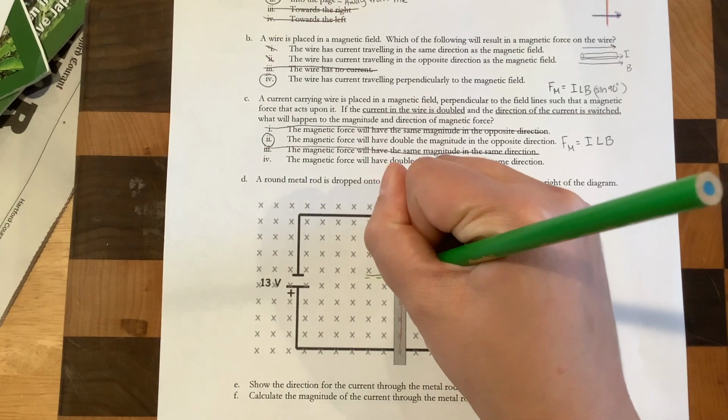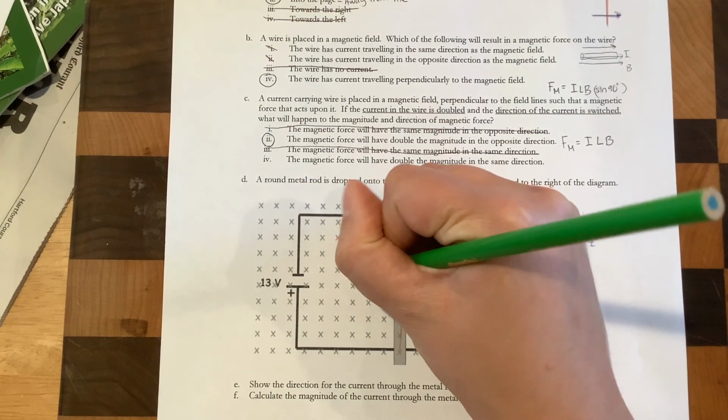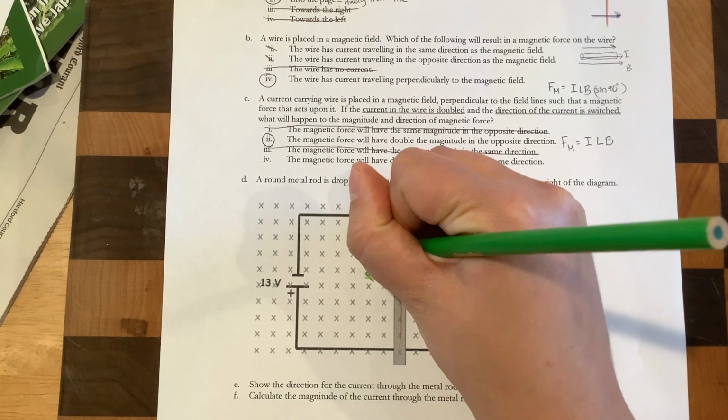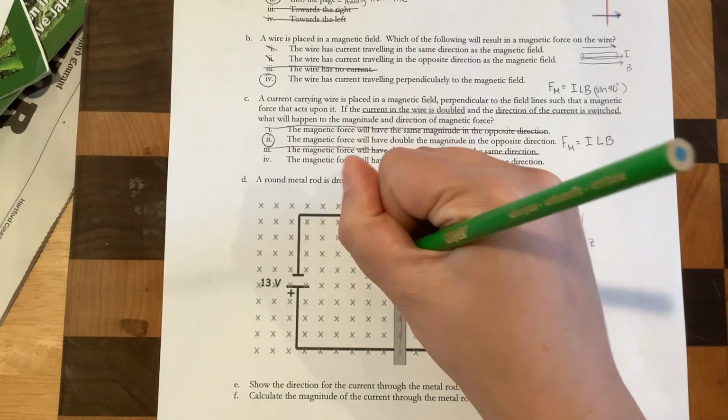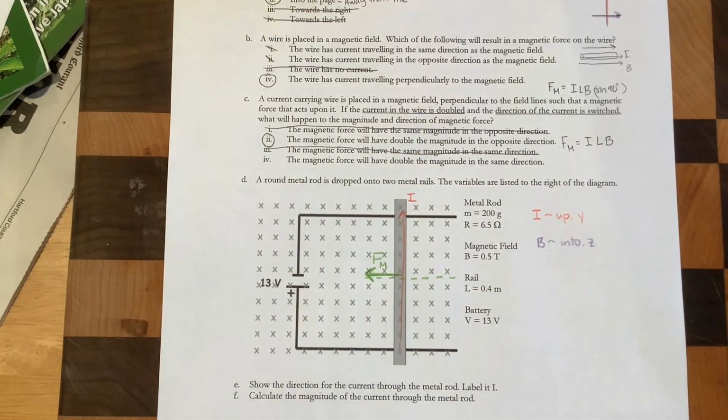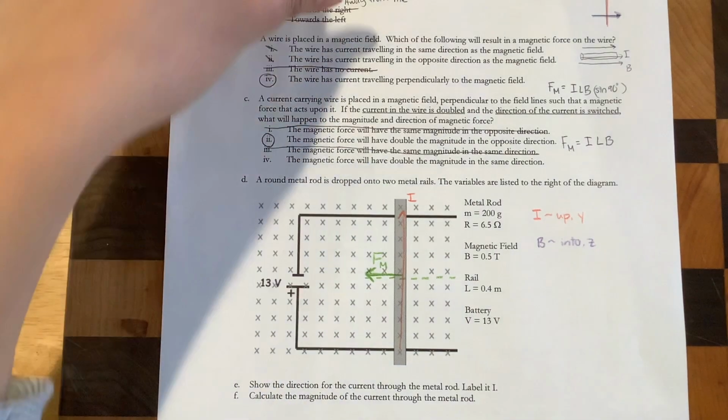I don't want this railgun, especially something like a Navy size railgun, to fire to the left. But that's where we're at. We've got the magnetic force acting to the left because the current, the field, and the force are mutually perpendicular to each other. Now, I need to do this secondary step of calculating the current.